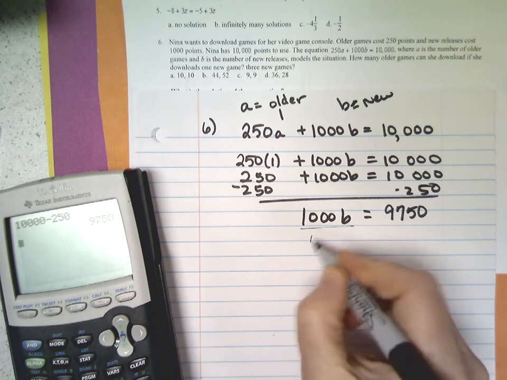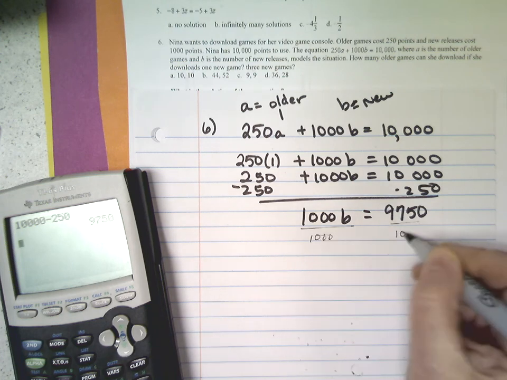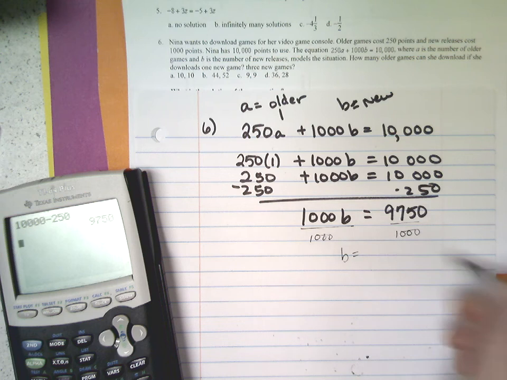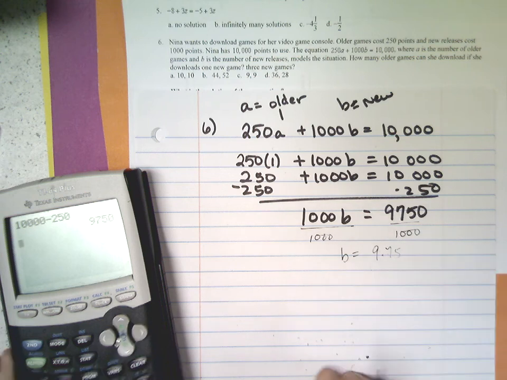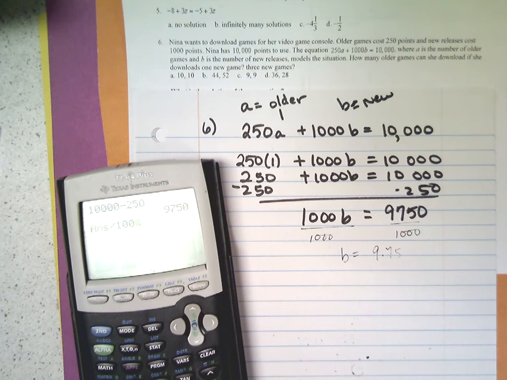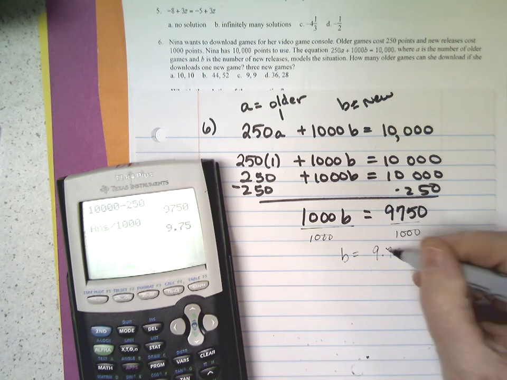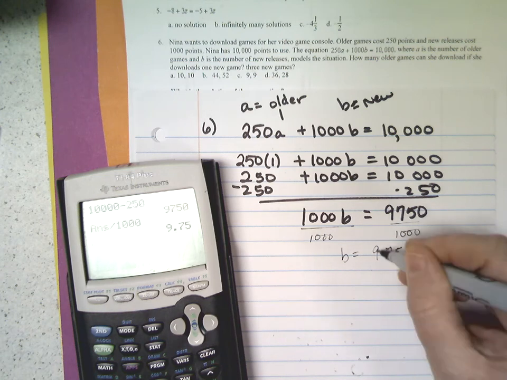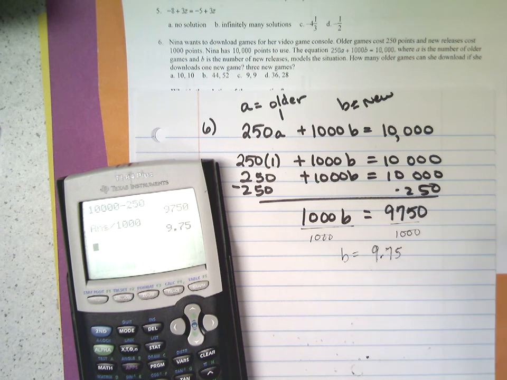Divide. So B is, okay, what do you think it is? Did you divide by 1,000? I got 9.75 on that one. There's two parts to this problem, so your answer is probably right for the second part. Can she buy 9 games or 10 games?